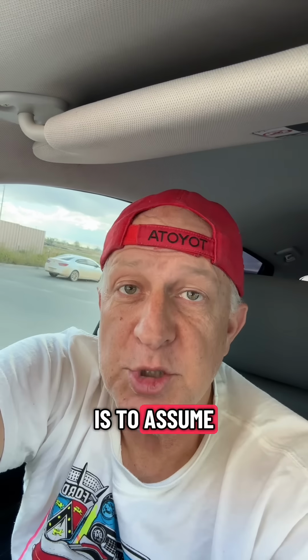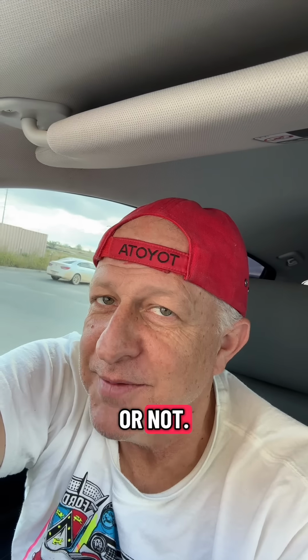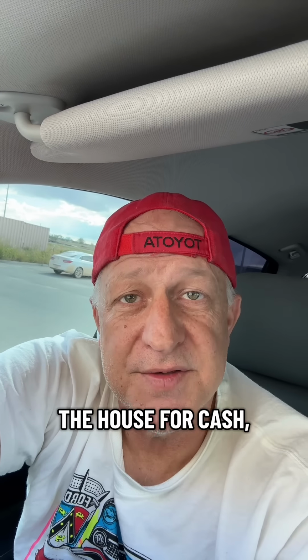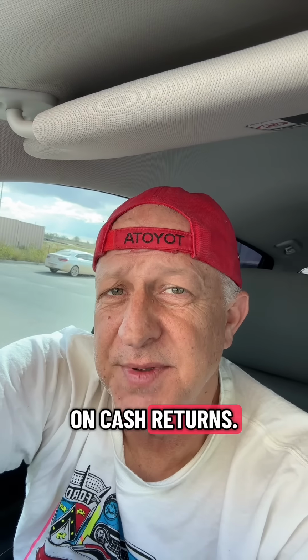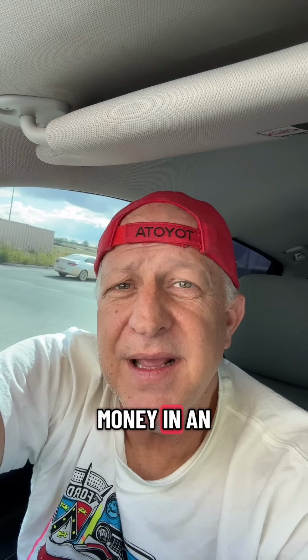The other calculation is assume you pay all cash. I don't care if you have all the cash or not. Calculate your cash flow for the entire year if you have no debt service. That's a cash-on-cash return if you bought the house for cash. You know how to calculate cash-on-cash returns. And how does this compare if I invested my money in an S&P 500 index?